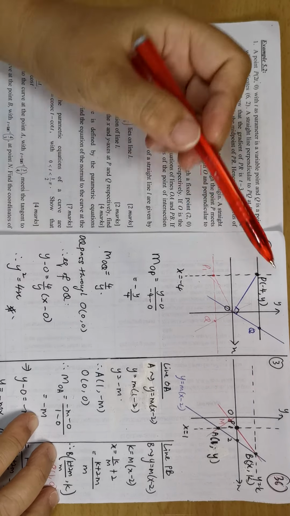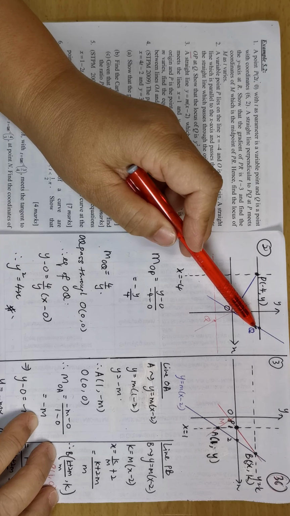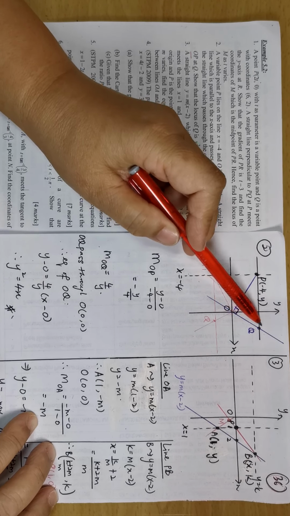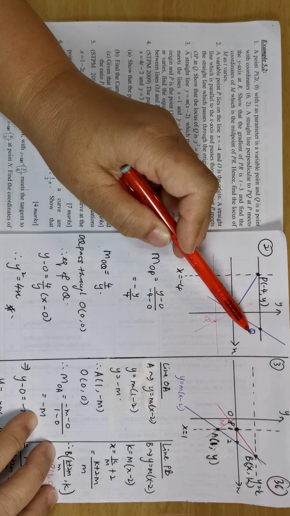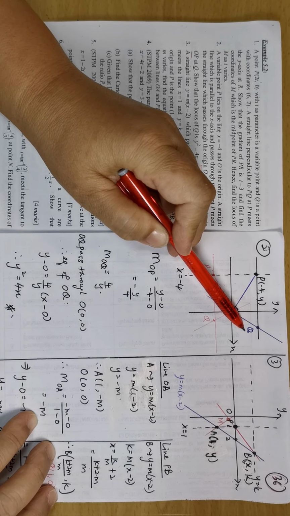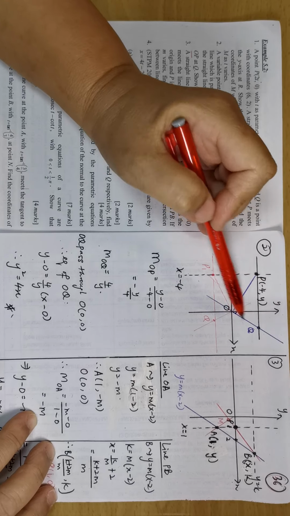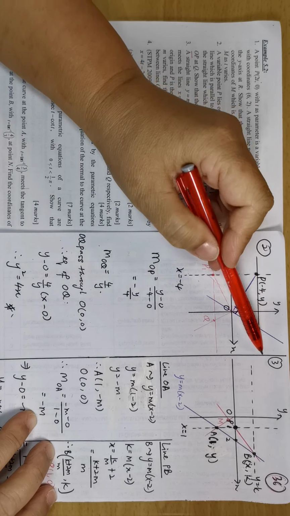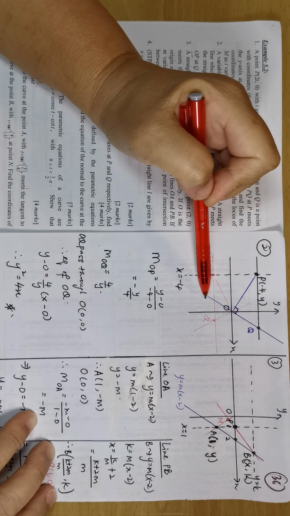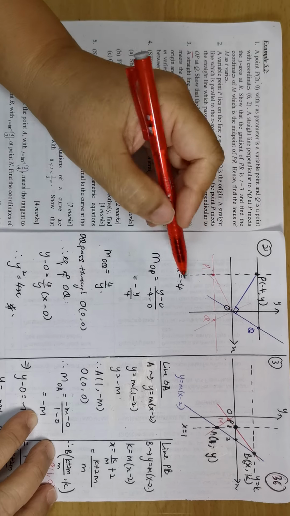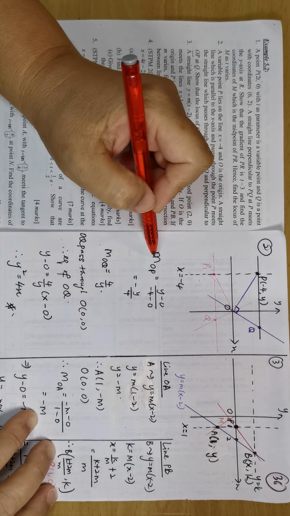Alright. Okay, so to find the locus of point Q, we find the coordinate first, right? To find these coordinates, it's an intersection of these two lines. So we find the equation of these two lines. First, we find the gradient for OP.